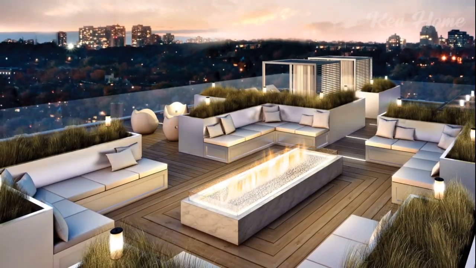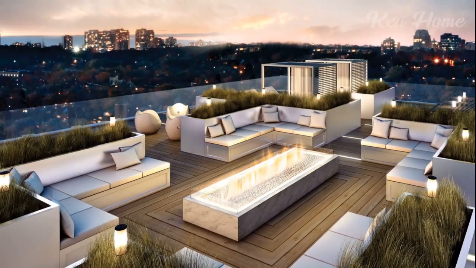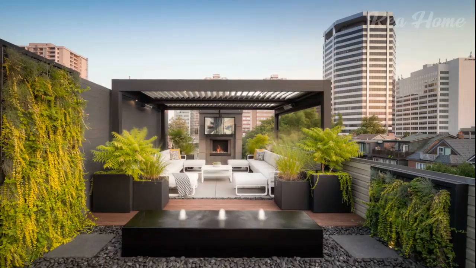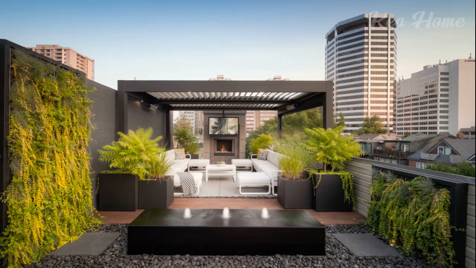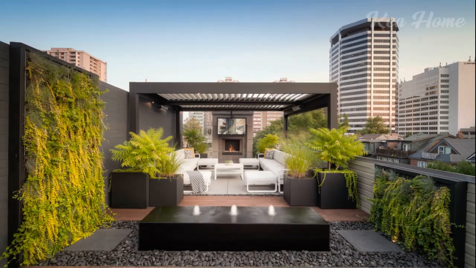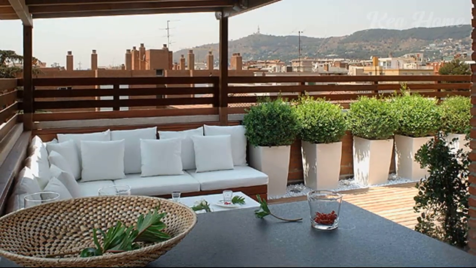Compare multiple quotes. Never settle on the first roofing estimate you receive. Get at least 3 different quotes from reputable contractors to compare apples to apples for the exact same roofing job details. One contractor may wildly overcharge compared to the others for an identical low-cost roofing plan.